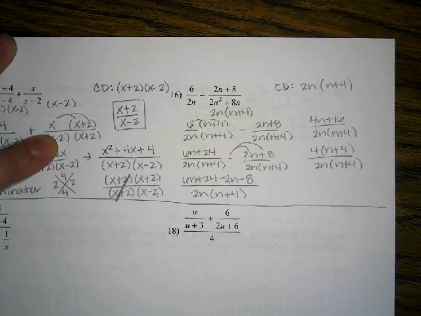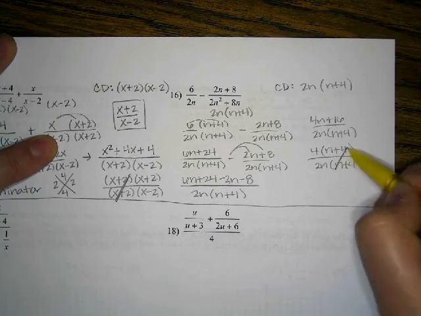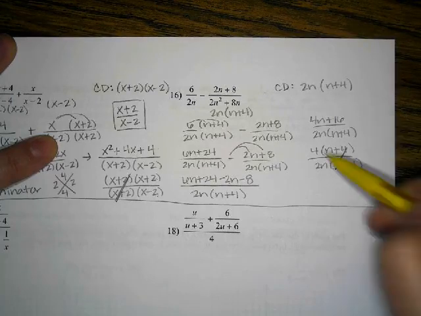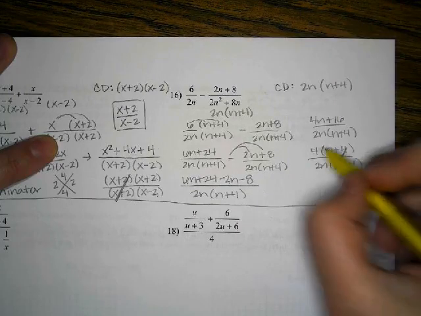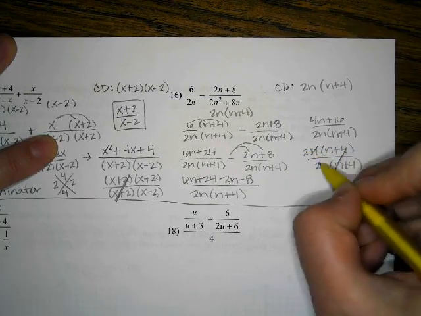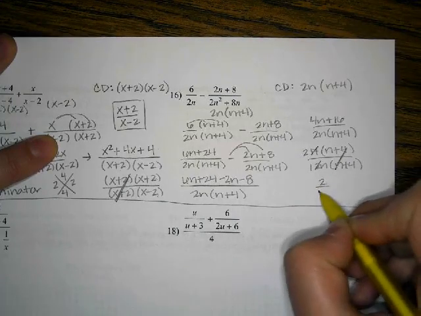And now the parentheses will cancel. If I look at my GCFs, those can reduce as well. They're both divisible by 2. So I get 2 over 1n, or just 2 over n.